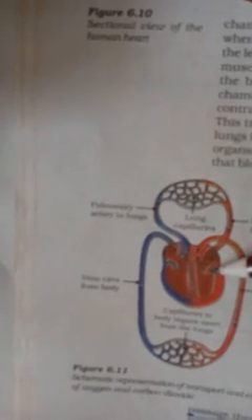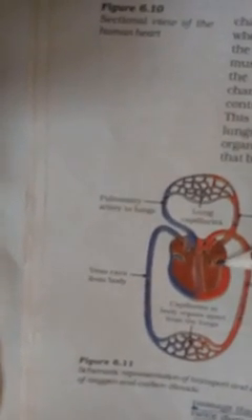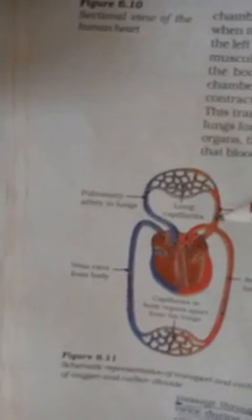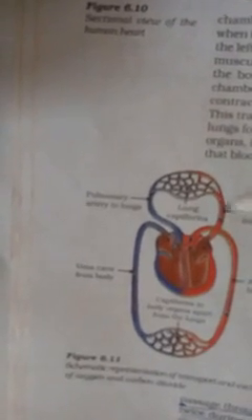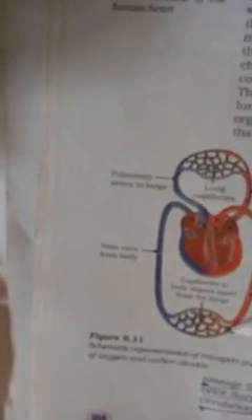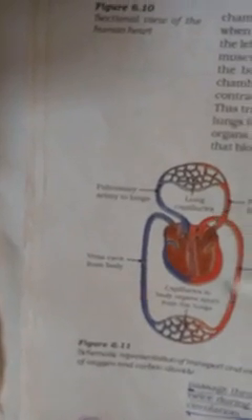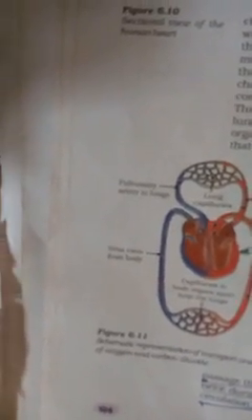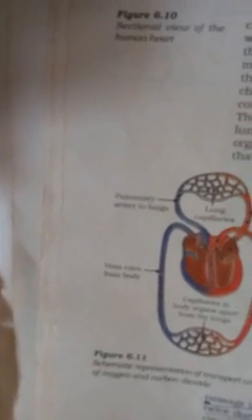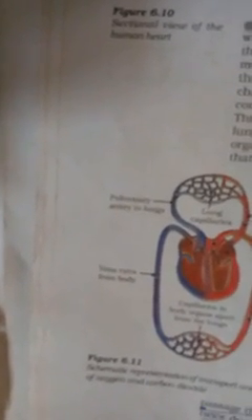Here the oxygenated blood circulates through only one pathway: pulmonary vein, left atrium, left ventricle, aorta and the body tissues. So this is the circulatory pathway which carries only one type of blood, called oxygenated blood.